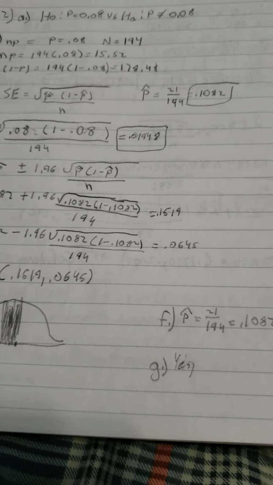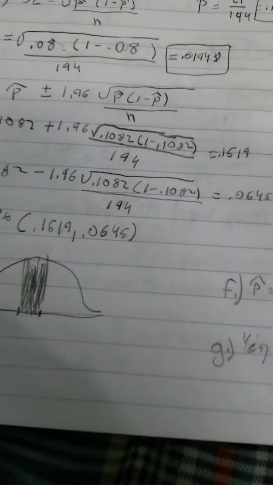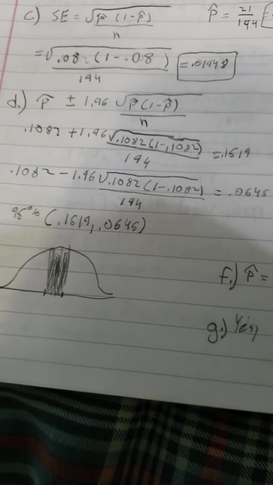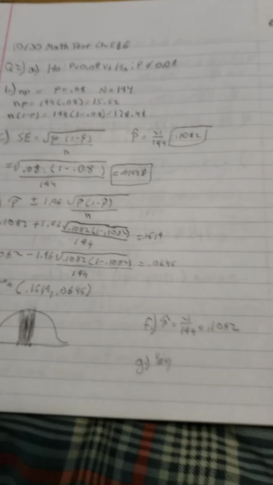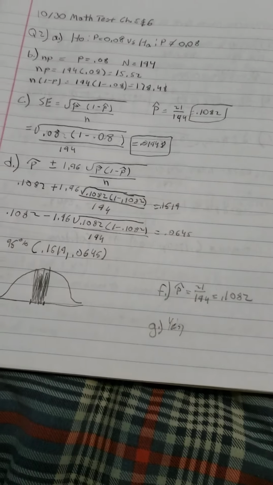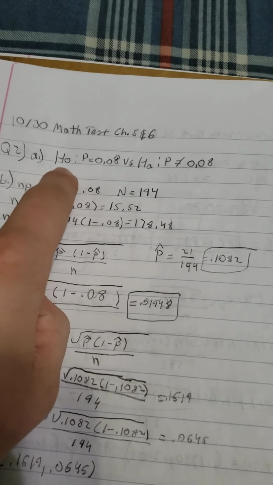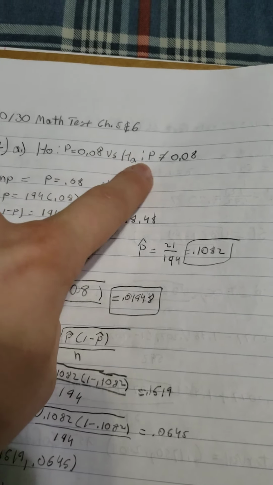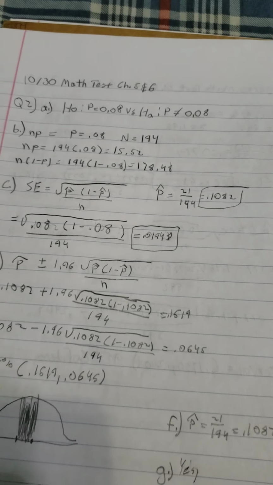And so for me, I did it all by hand. I didn't use spreadsheets or anything like that. It's easier for me to see it and do it by hand and to break it down. So for the first one, my hypothesis is right there. Break it down, and yeah, it's pretty easy to figure that part out.